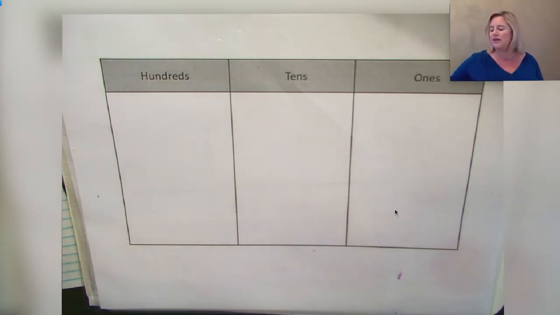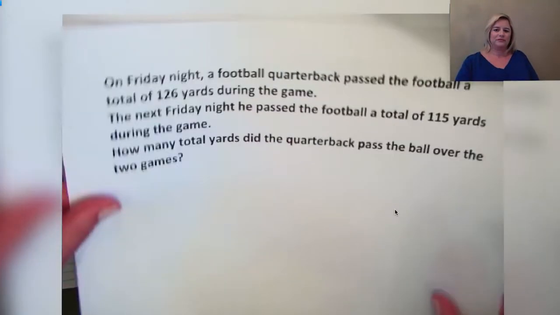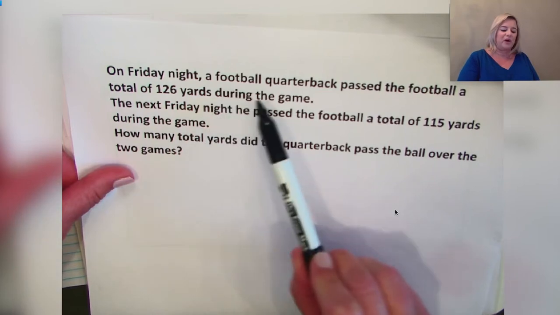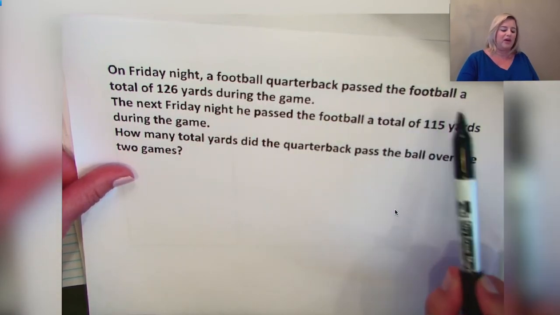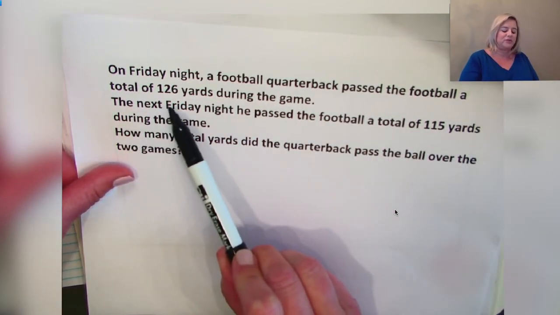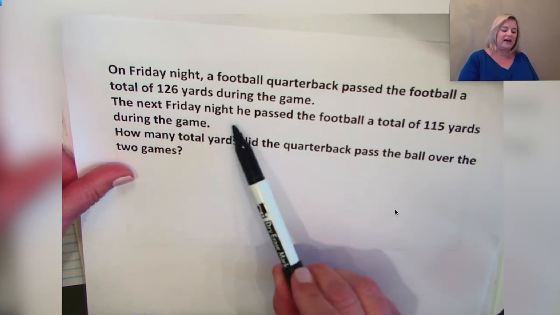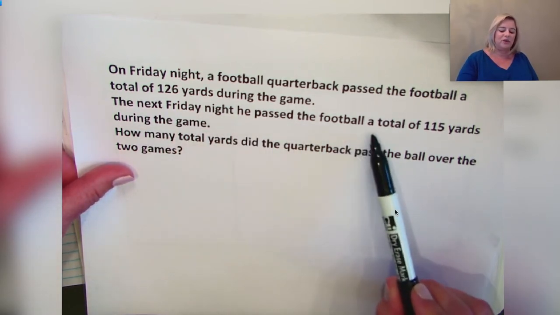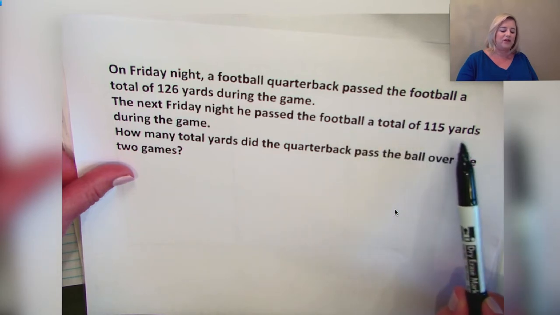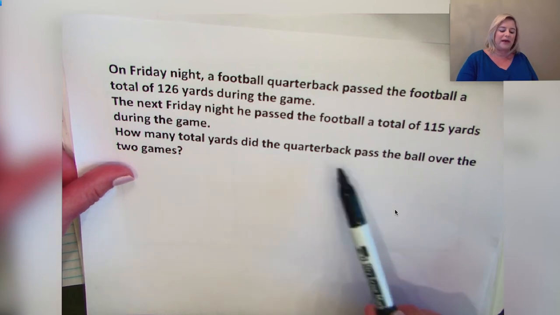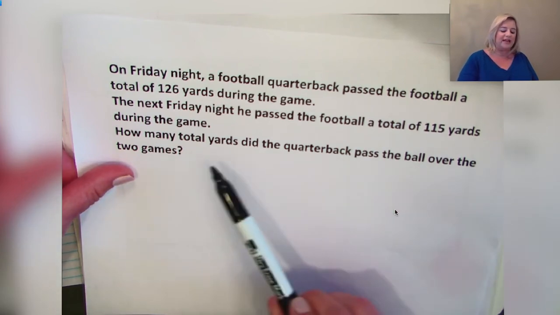I want you to read it with me. On Friday night, a football quarterback passed the football a total of 126 yards during the game. The next Friday night, he passed the football a total of 115 yards during the game. How many total yards did the quarterback pass the ball over the 2 games?